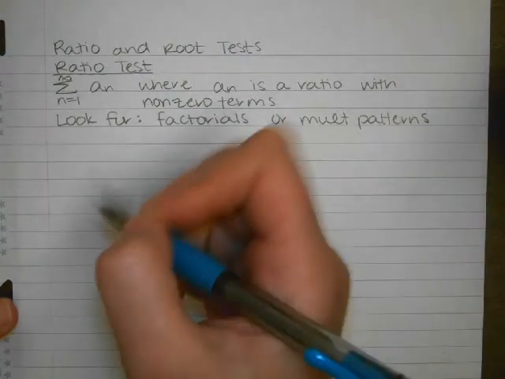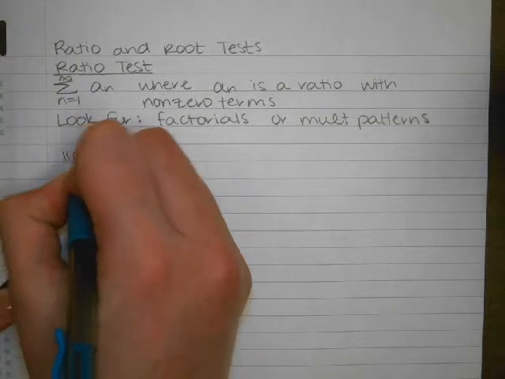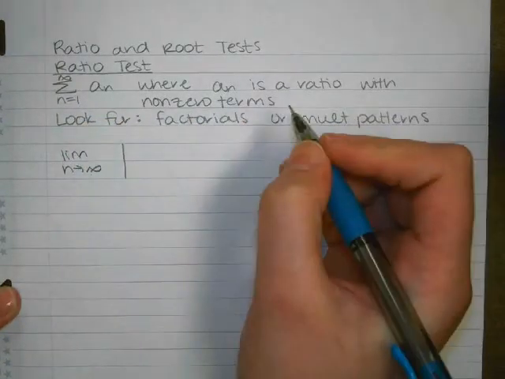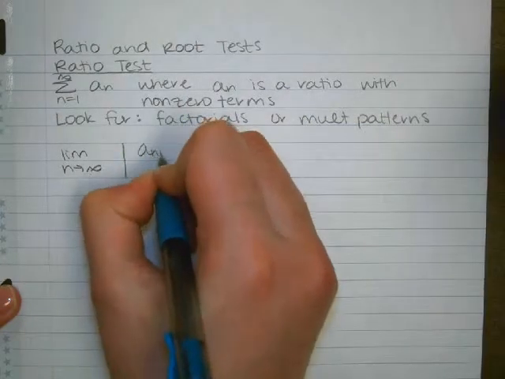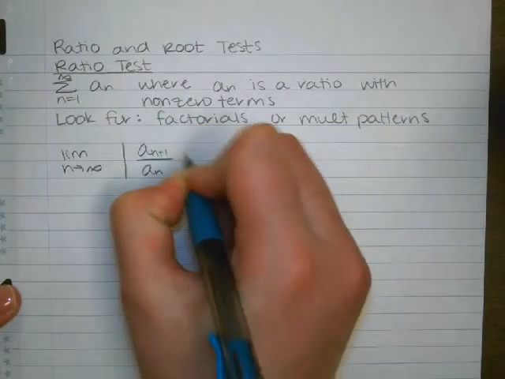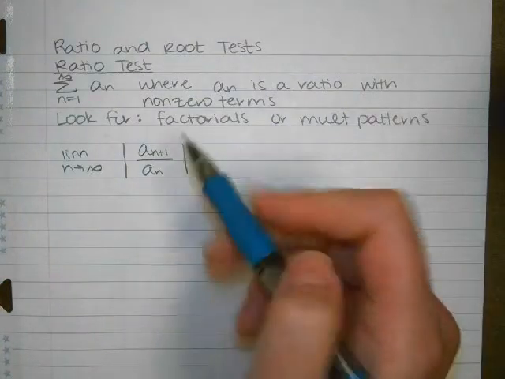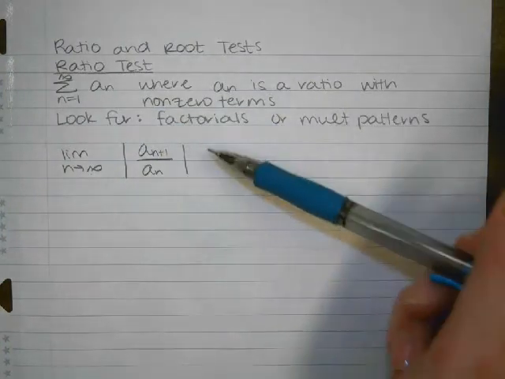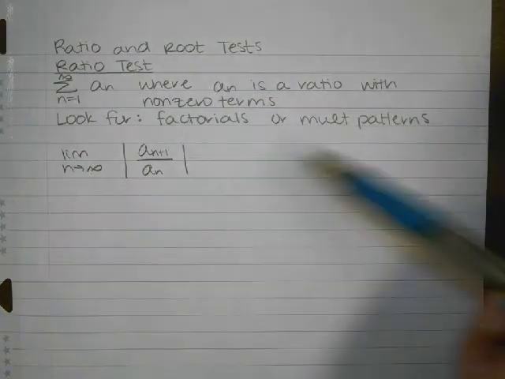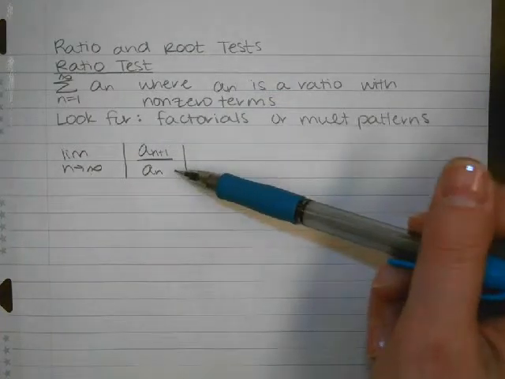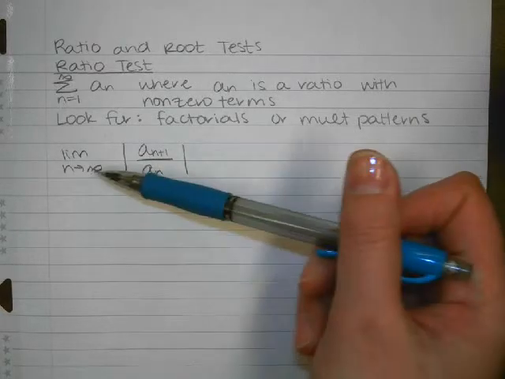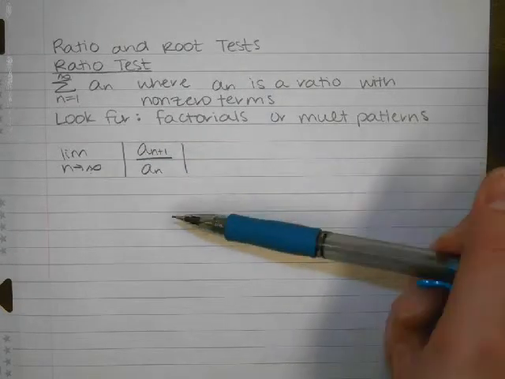All right, so the way that we do the test is we take the limit as n goes to infinity of the absolute value of a sub n plus 1 divided by a sub n. So a sub n plus 1 is just taking the series itself and adding 1 to all of the n's in the problem, and then you're dividing it by the series itself, and what you'll do is you'll simplify, simplify, simplify, and eventually get to the point where you can evaluate the limit.